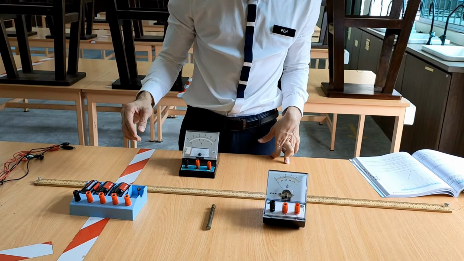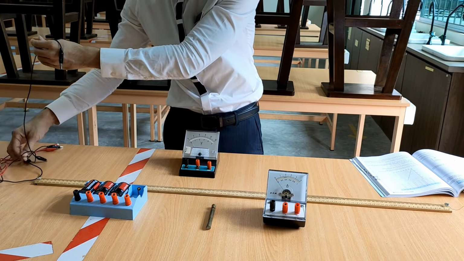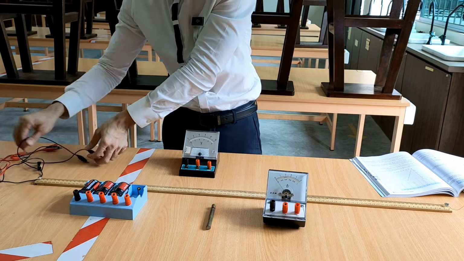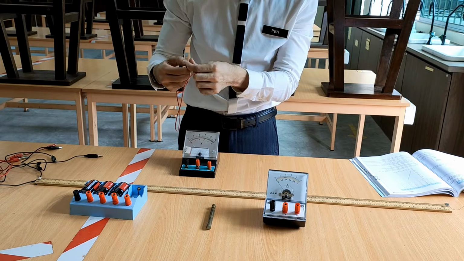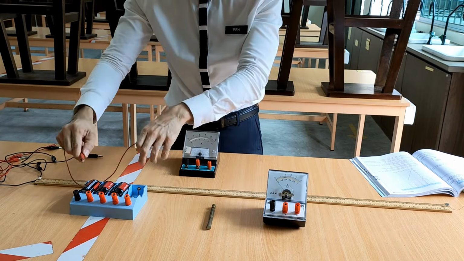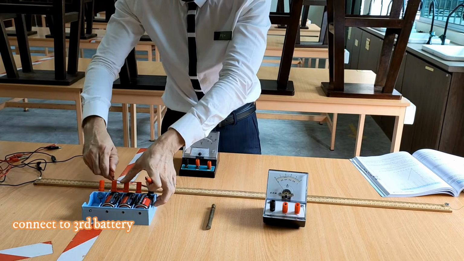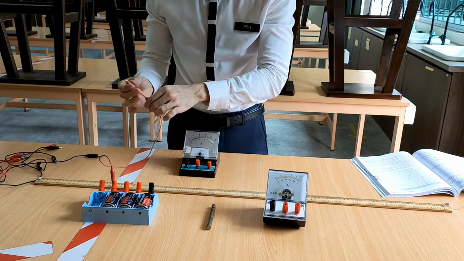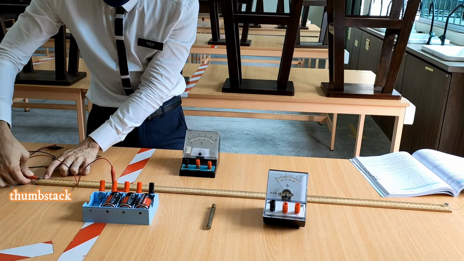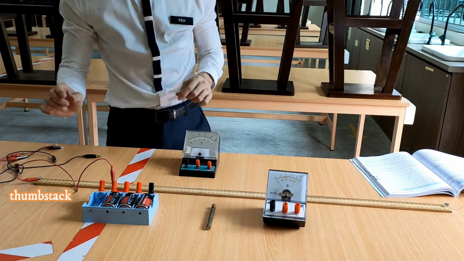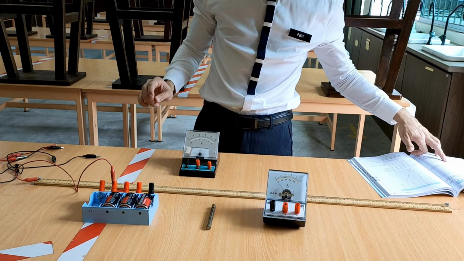After that, connect the positive terminal of the battery holder, and make sure your crocodile clip is connected at the third battery, as we need 4.5 volts. The other end of the crocodile clip is connected at the metal part of the terminal so that it allows current to flow through.